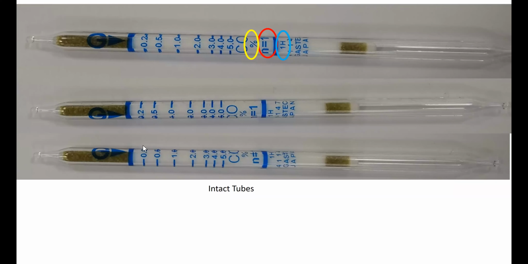Again, these are the intact tubes that have not been opened yet. You can see it's a 1H. It's got a 1-stroke scale. It's in percent volume. Here are your readings. Since it's made in a country that uses a decimal rather than a comma, you can see 5, 4, 3, 2, 1, 0.5, and 0.2.